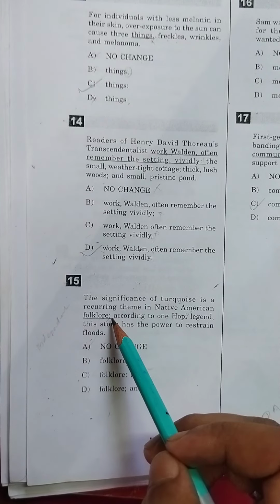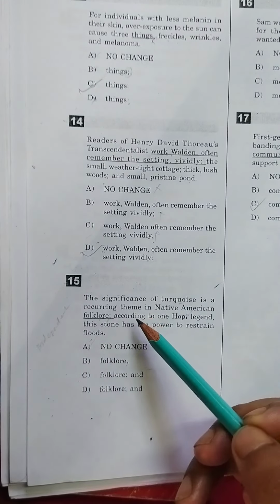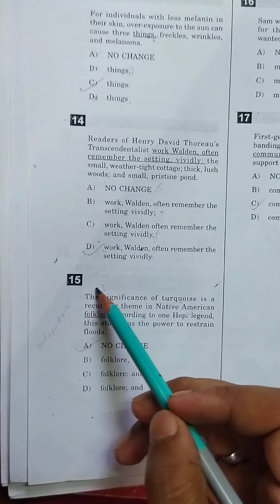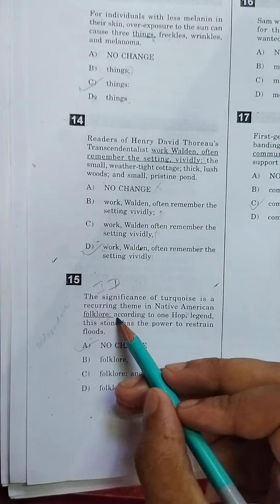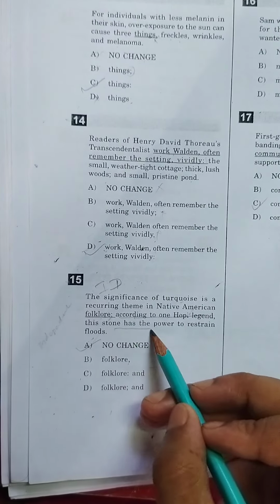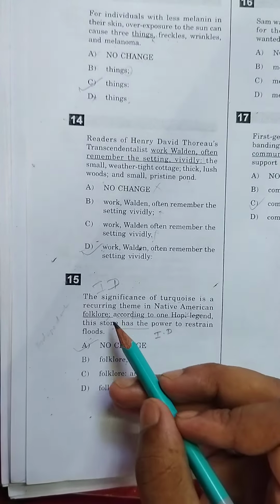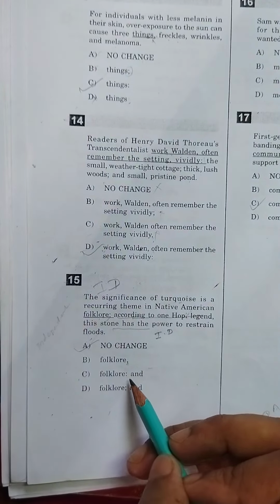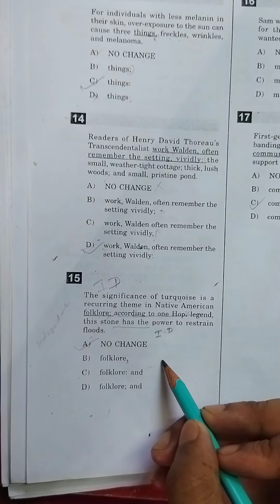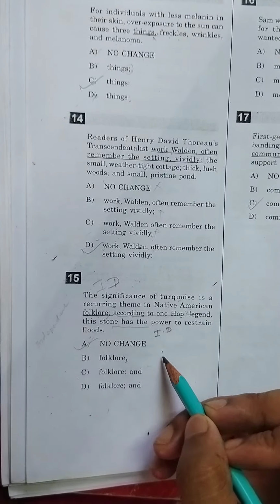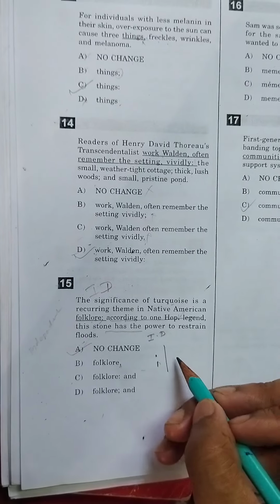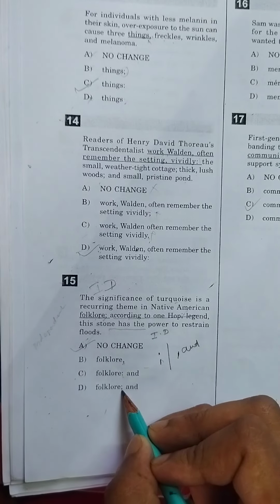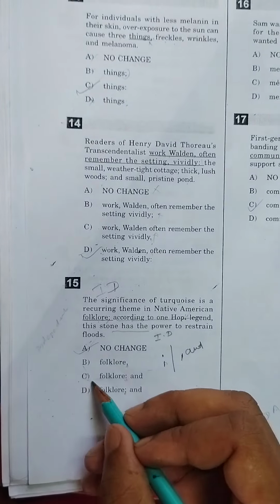So we need a semicolon, or the FANBOYS rule, so we can say that Alpha is the right answer, because there is an independent clause here, and up to here is also an independent clause, so we need a semicolon to join two independent clauses. We can't use a comma because it will create a comma splice error. So Bravo, Charlie, Delta are the wrong answers.